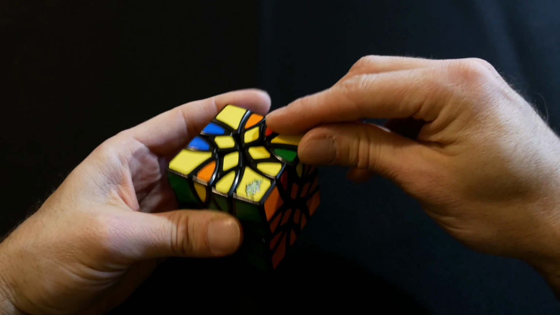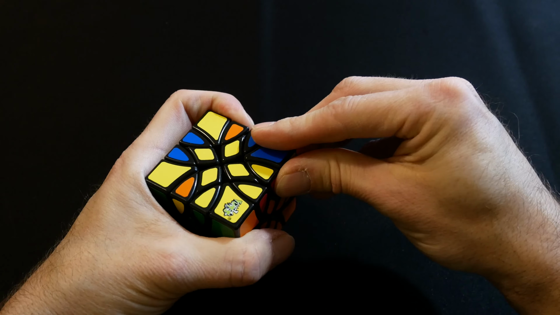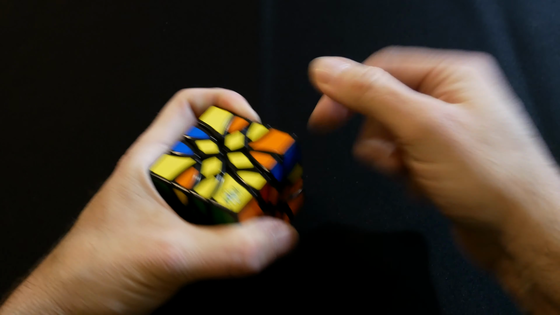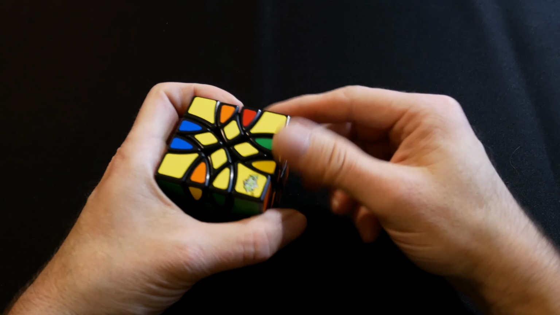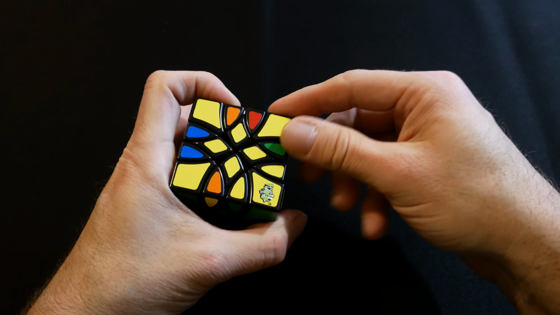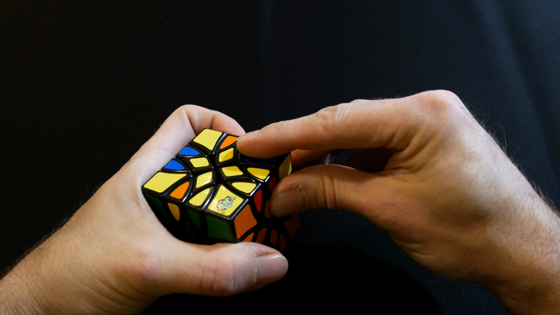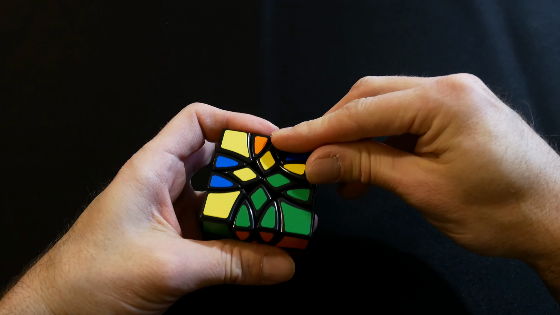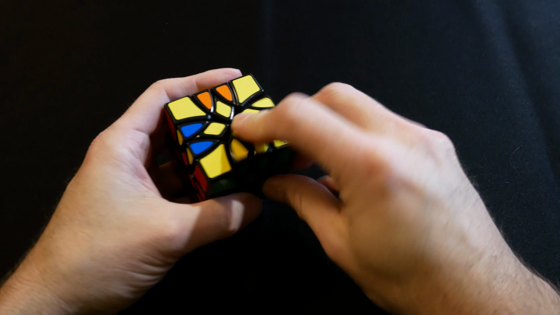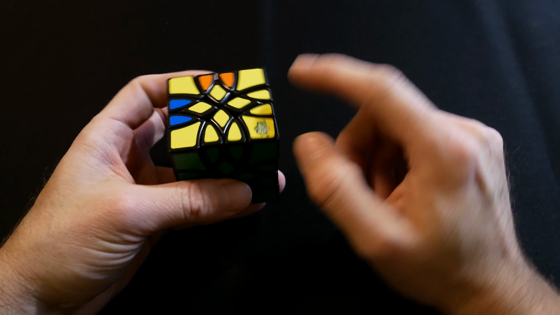The reason I want to go this way instead of this way is because this piece is already correct. So just like I showed you previously, let's bring an incorrect piece over here. So that's small dino, large dino, small dino, large dino. Okay, and then I'll bring the yellow-green into position.